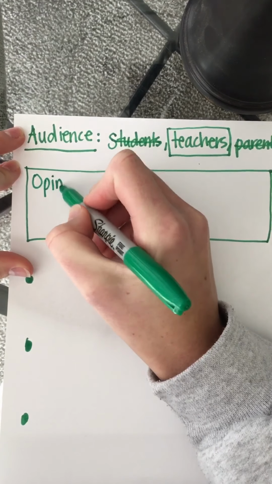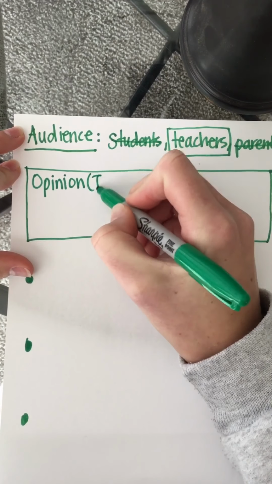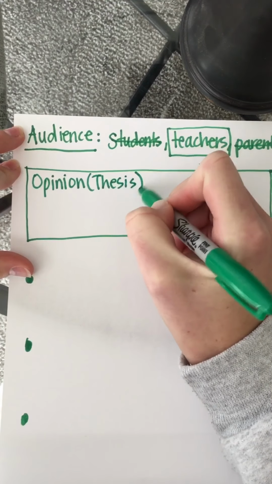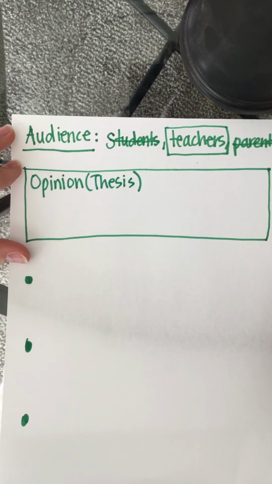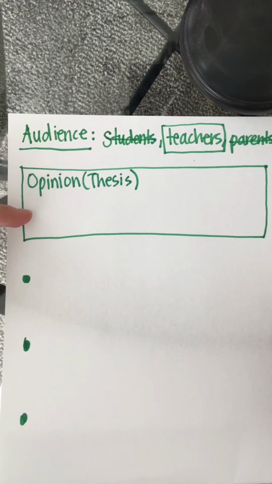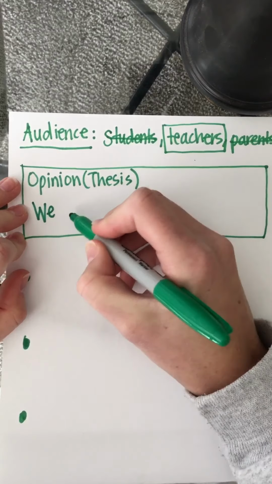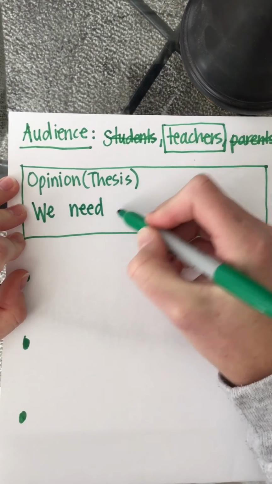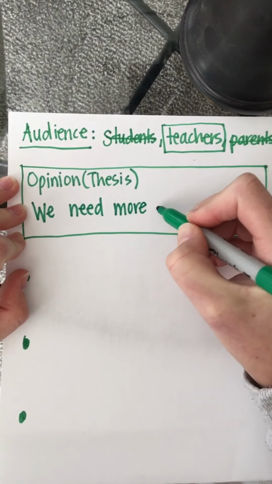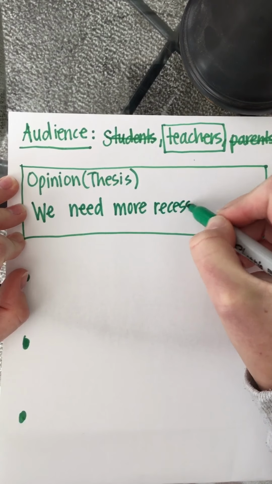Sometimes we call it a thesis. This is where we want to state exactly what we're trying to persuade or convince our audience of. So you could say, in my opinion, we need to, and then you're stating it. So I'm going to put, we need more recess time.